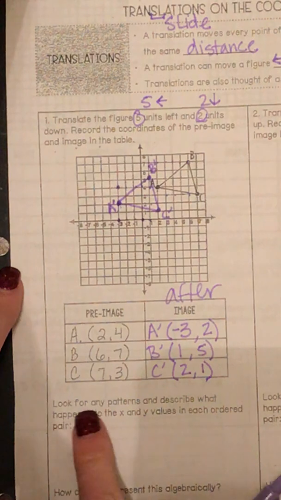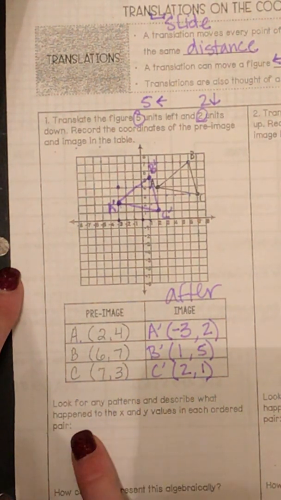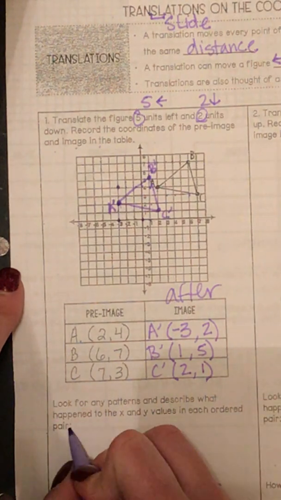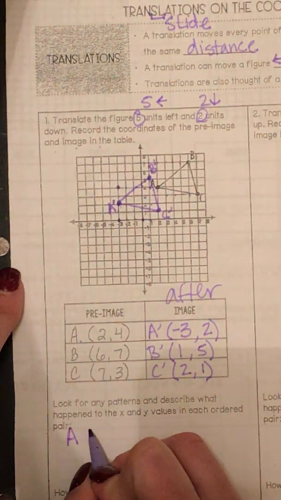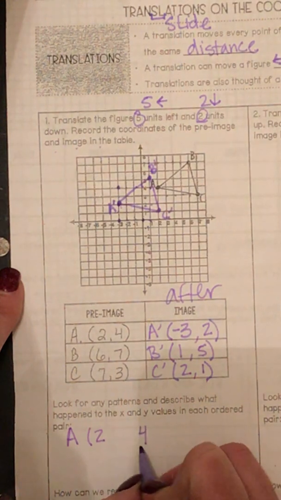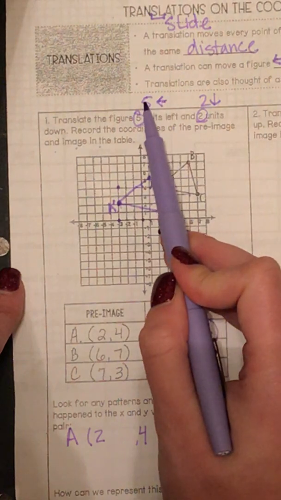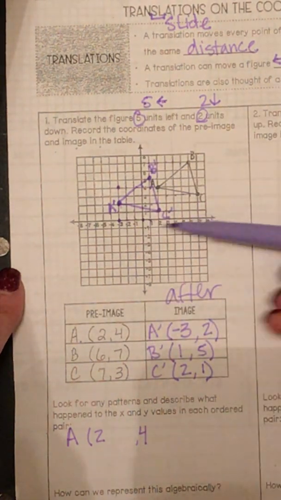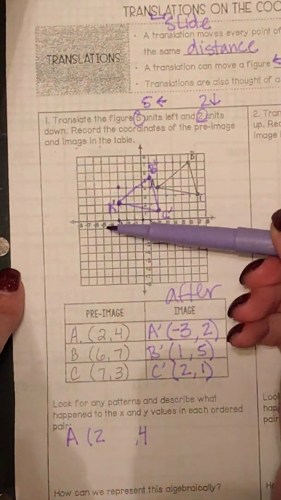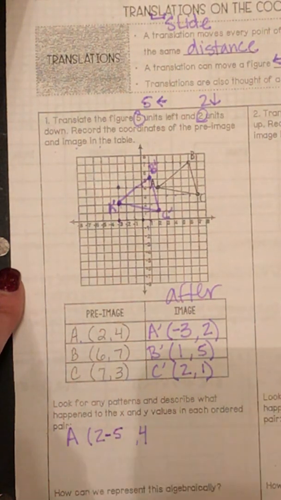Down here it says look for any patterns and describe what happened to the x and y values in each ordered pair. So for your A, you started at 2 and then 2, 4. Well, when we moved 5 to the left, think of it as a number line. We're moving to the left, so that means we're actually going to subtract 5.